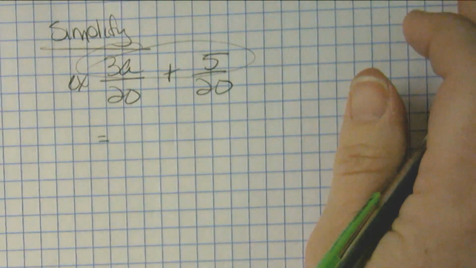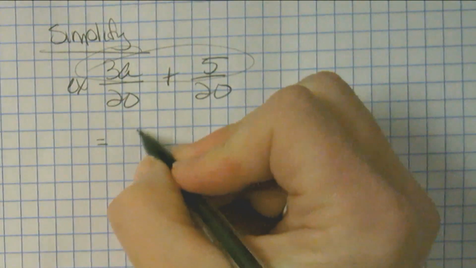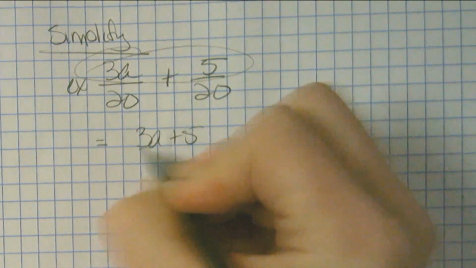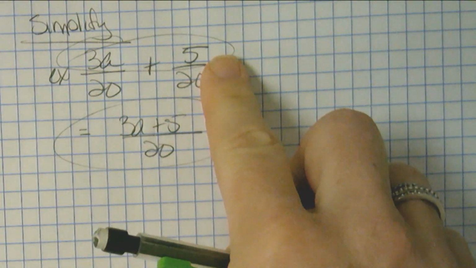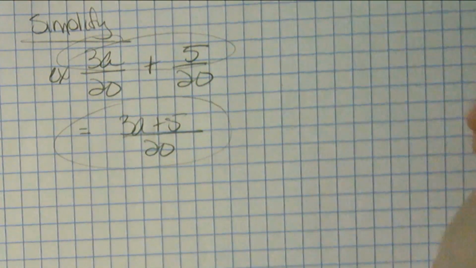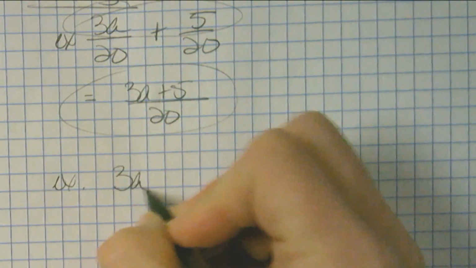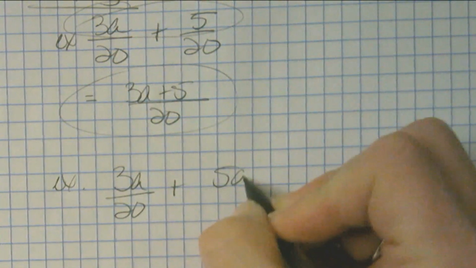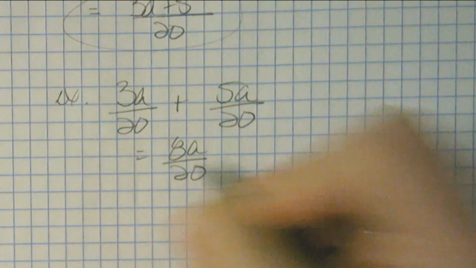Yeah, I'm actually adding the numerators. Can I add 3a and 5? No, so I'm just going to leave it as what that says. This is simply going to be 3a plus 5 over 20. If this said 3a over 20 plus 5a over 20, I could add them then, right? And I would get 8a over 20, right? So let's take a look in case I have that. So if I have 3a over 20 plus 5a over 20, this ends up with 8a over 20.